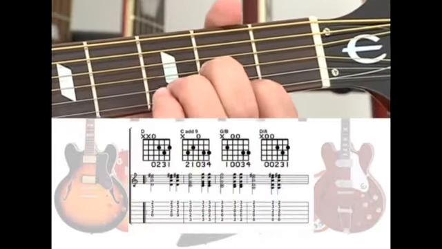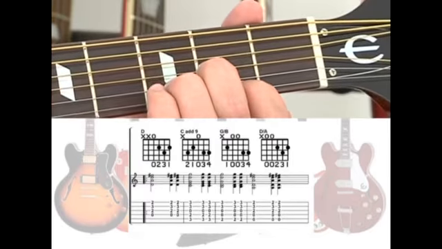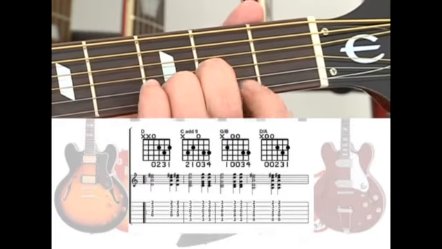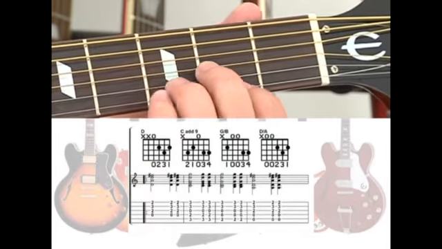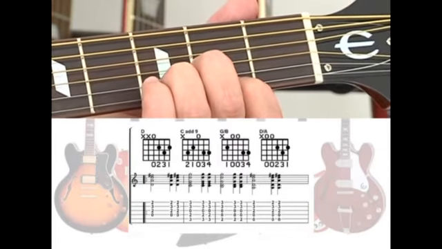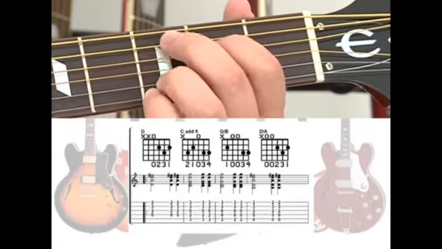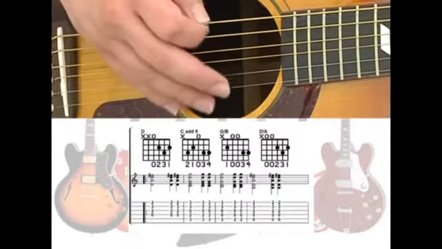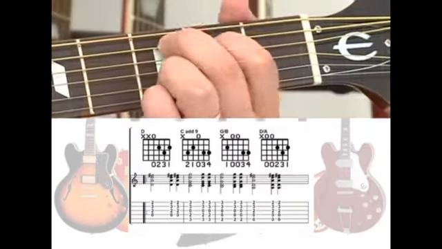For level 2 of our descending bassline song, we will apply a half quarter-quarter rhythm. Strum D on 1, hold for 2, strum 3, 4. Switch to C add 9 for 1, 2, 3, 4.